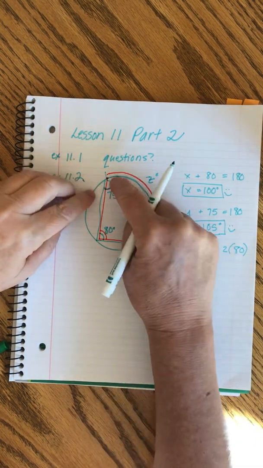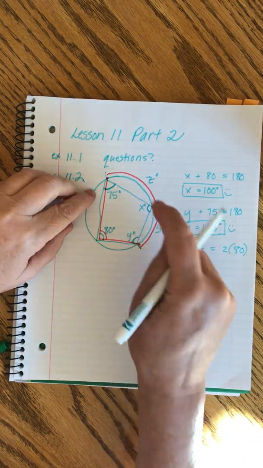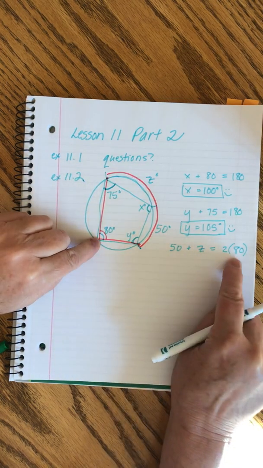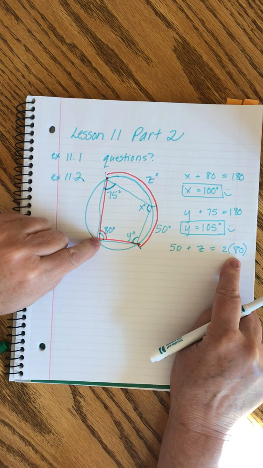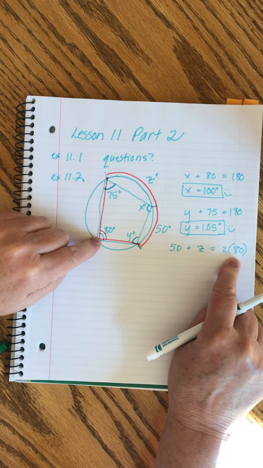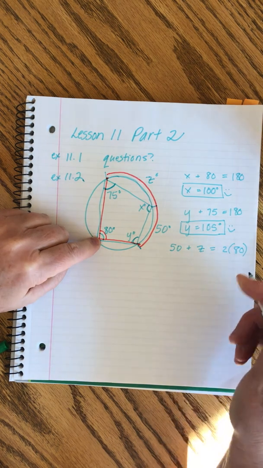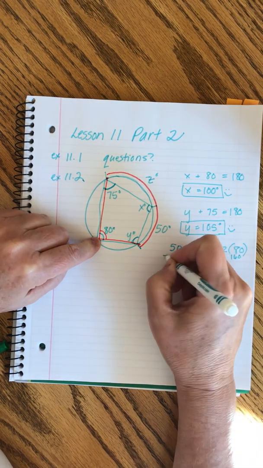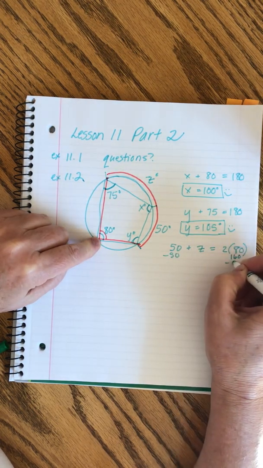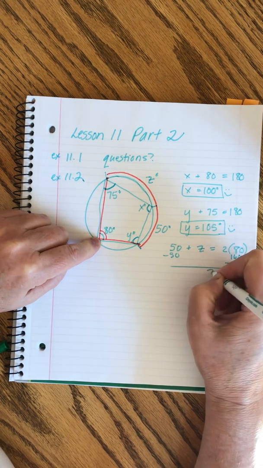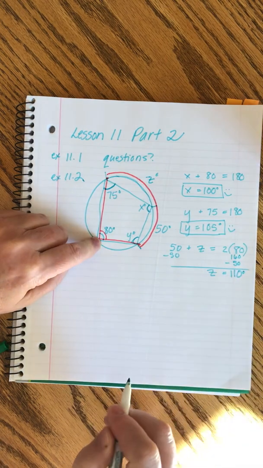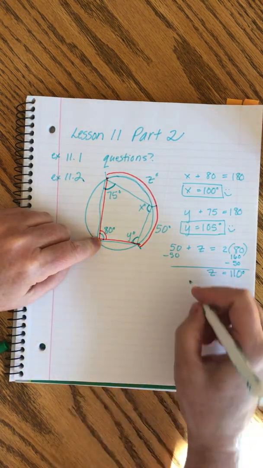There's the angle, there's the intercepted arc. The intercepted arc is twice as big as this angle, which is 80 degrees. All right, and then we just do a wee bit of algebra here. This would be 160. So we'll subtract the 50 from both sides, and we get z equals 110 degrees. Yay, that's right also.